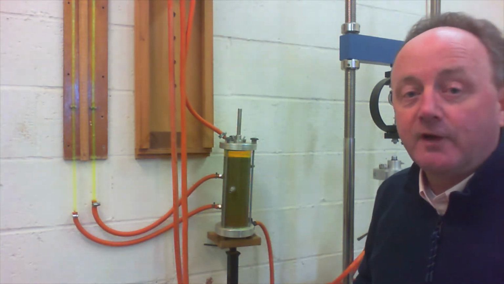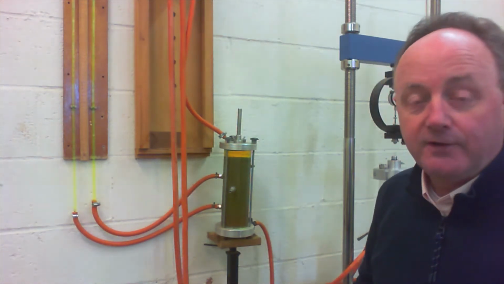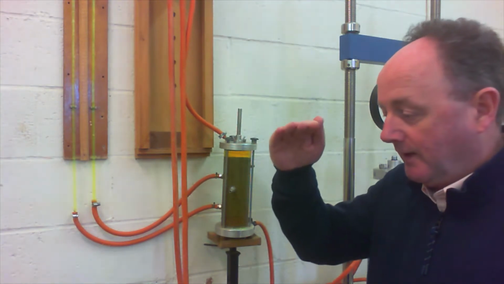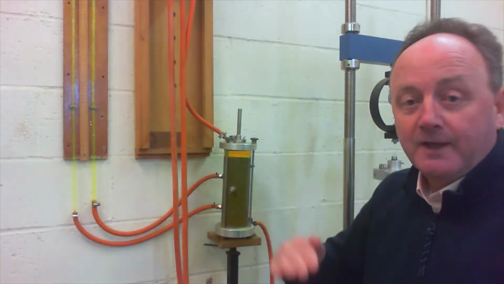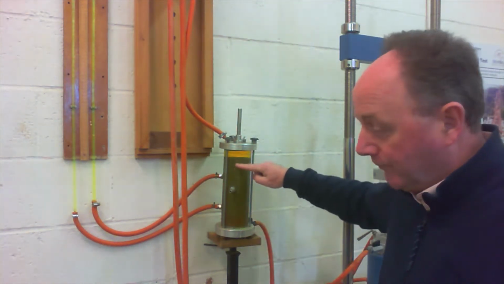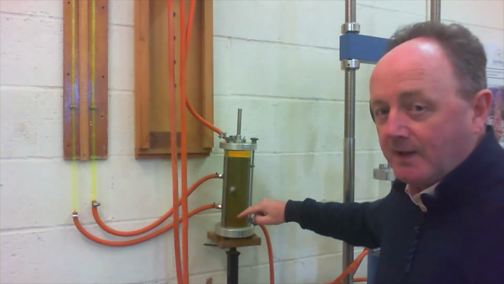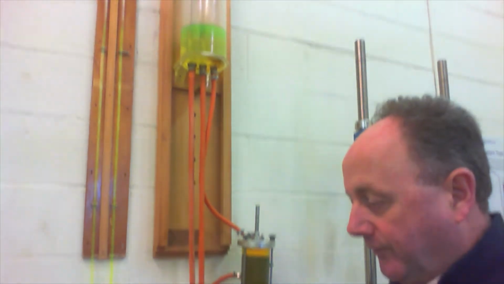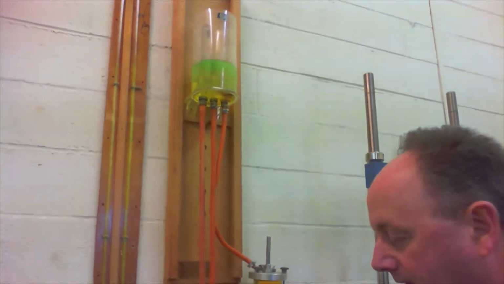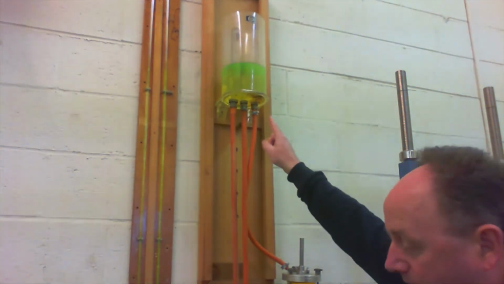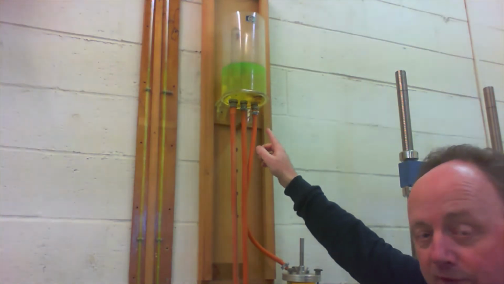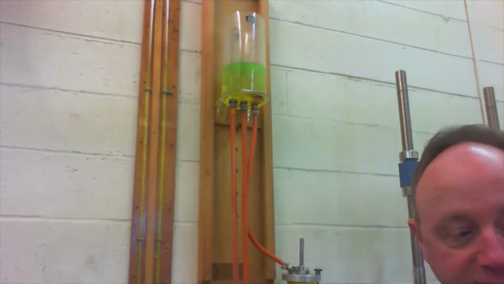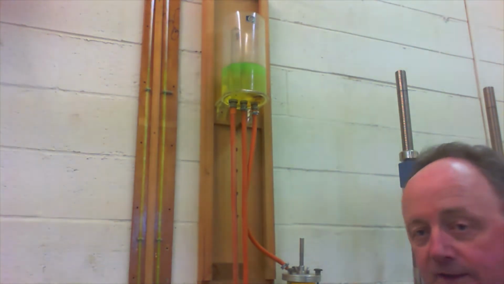Well, constant head means constant pressure, and head is usually the height of water that the water has to fall from to generate the pressure as it flows through the sample from top to bottom. And we generate the constant pressure from a reservoir. If I just turn the camera up, you can see the reservoir up here, filled with water, which we've added some dye to, so it's a bit easier to see in the video.